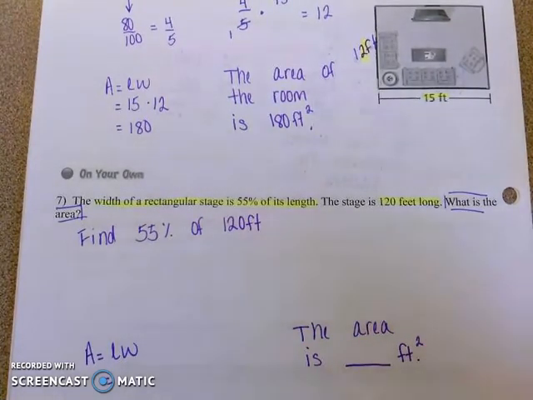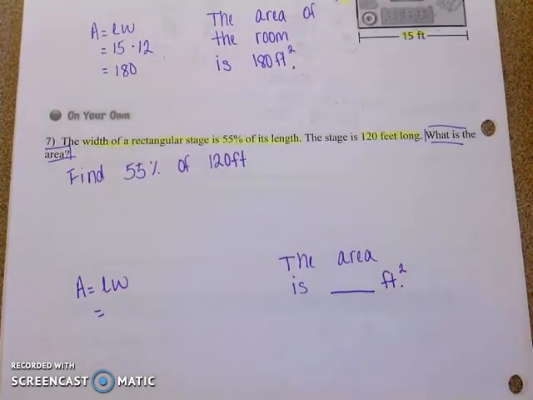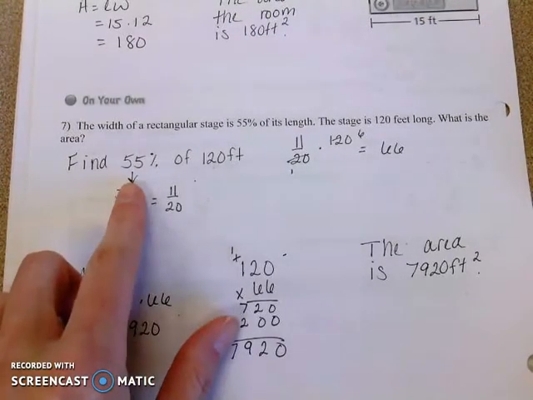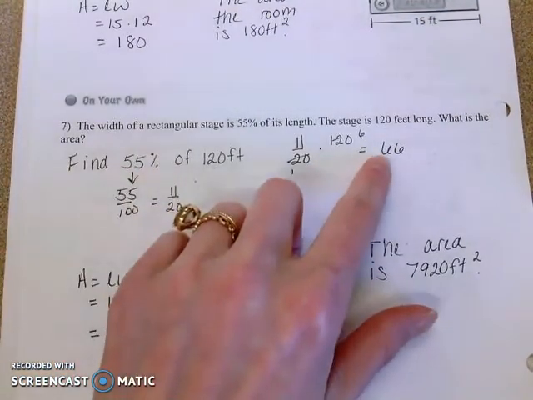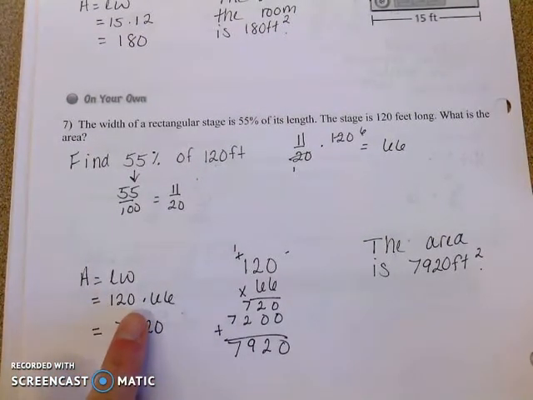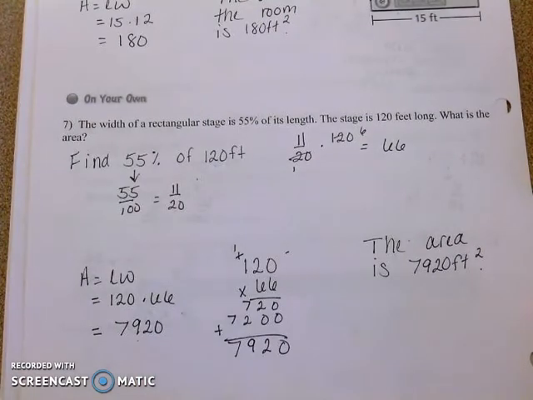So go ahead and pause your video, give that a try on your own, and then unpause when you're ready to check your work. Okay, so I found 55% of 120 feet, and I got 66. Went down here and did my length times width, 120 times 66. So the area is 7,920 feet squared.